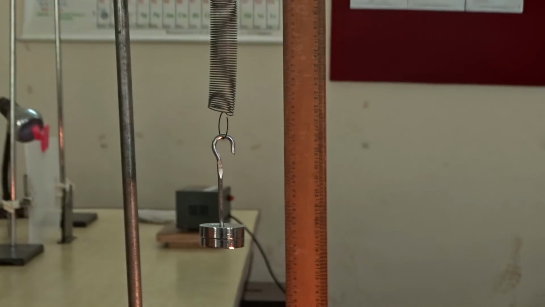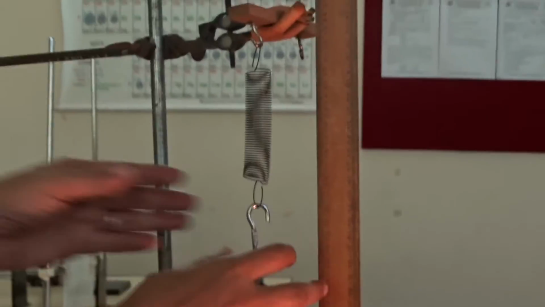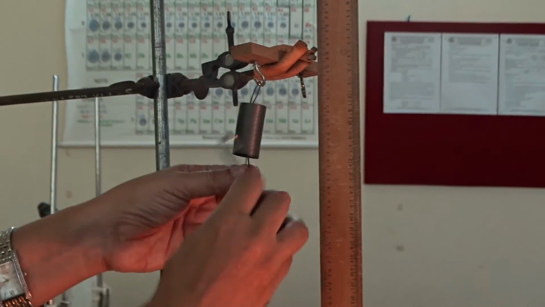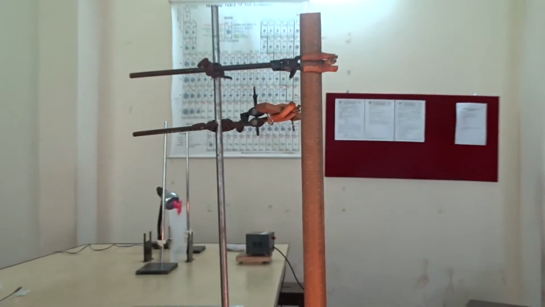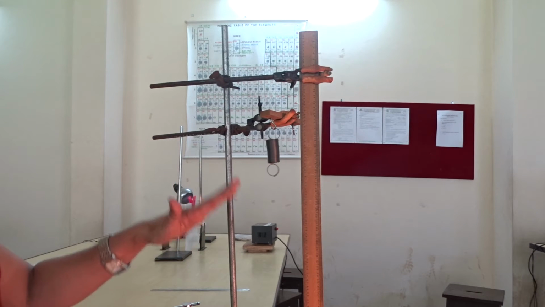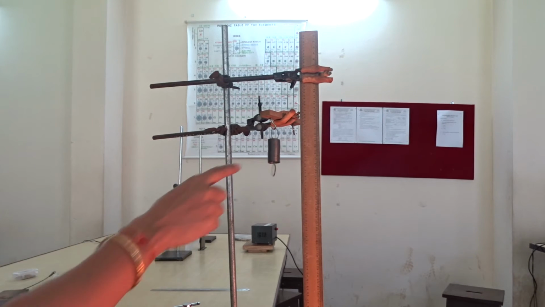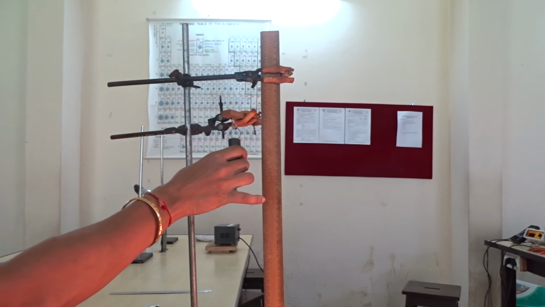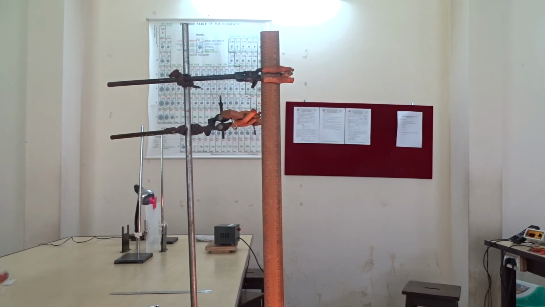Similarly, you have to replace this spring. Replace this by another spring like this. Do the same procedure. Find out the spring constant K2 of this spring. So for individual springs, the experiment is over. Next we'll go for combination of springs, that is a series combination.